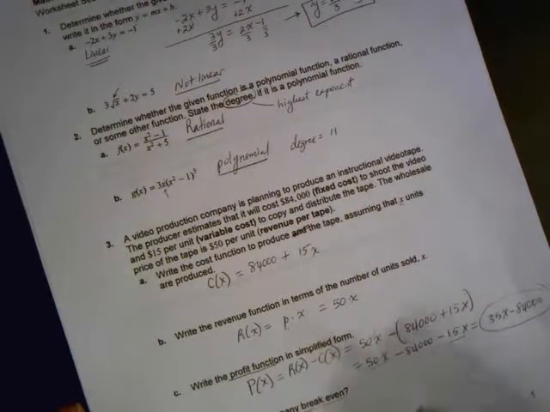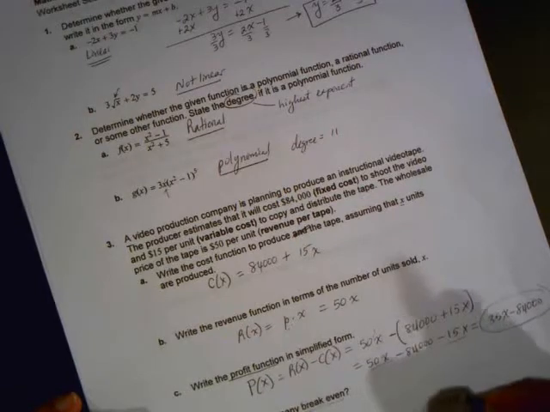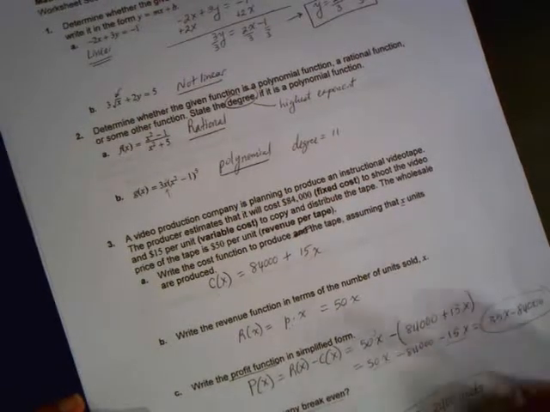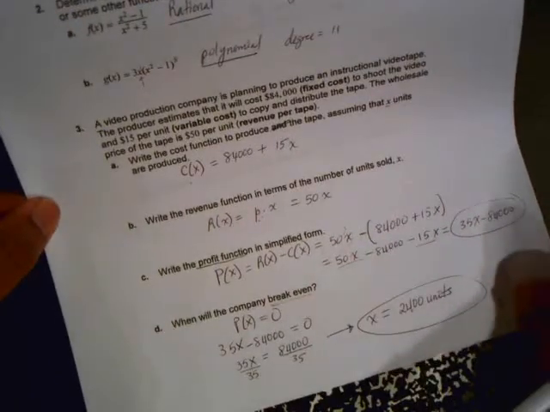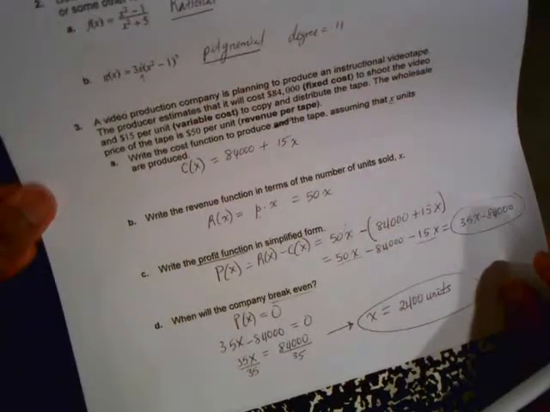And let's see, how many units should be produced for the company to break even? So 84,000 divided by 35, and I'm getting 2400 units. Alright, here's the work. I didn't realize the camera wasn't under it or above it. I hope it makes sense.